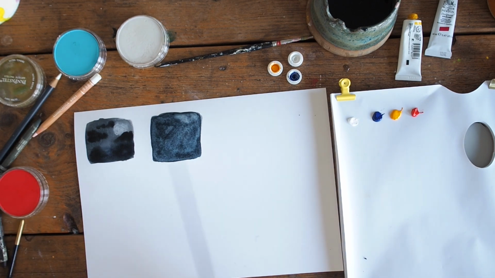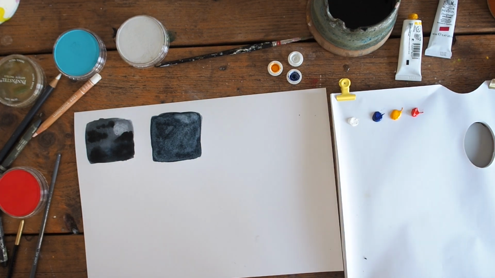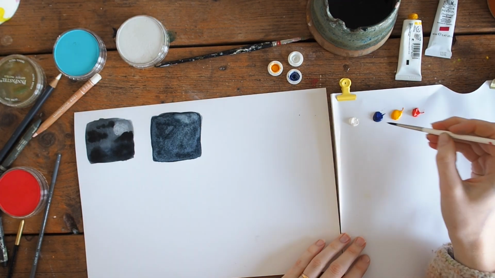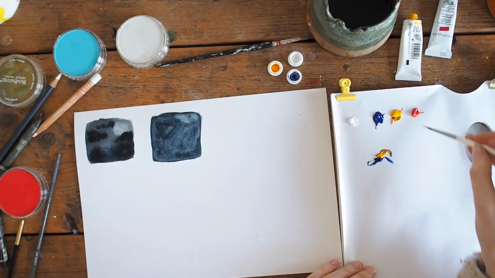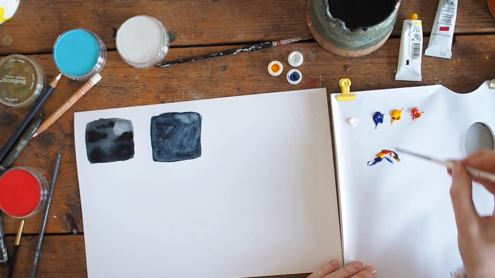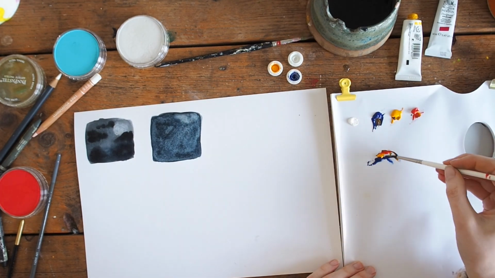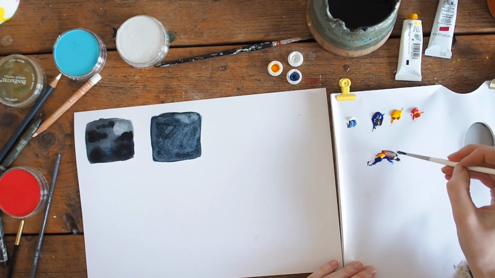So it's just mix up some grey. Just make sure it's heavy on the blue. And it's white.